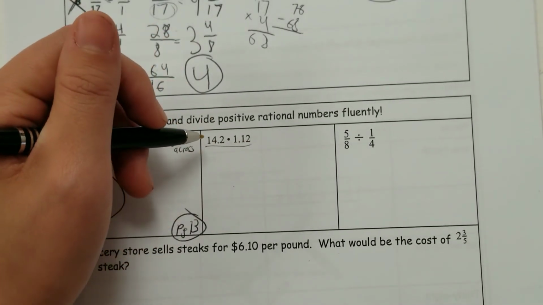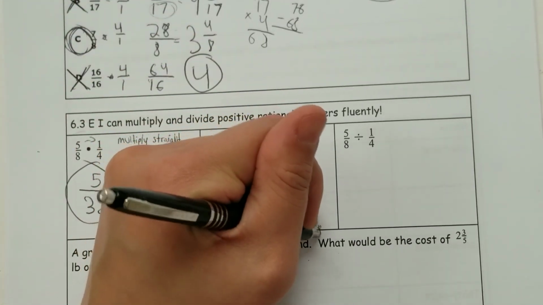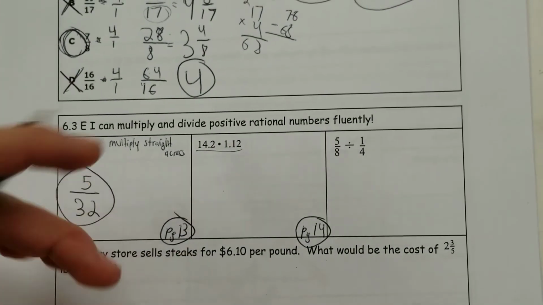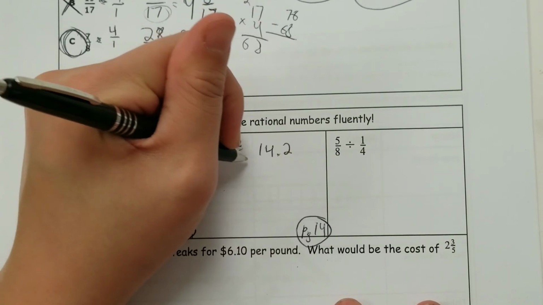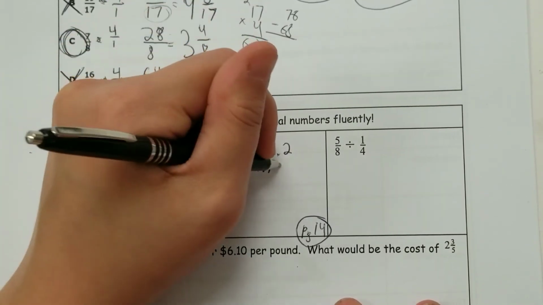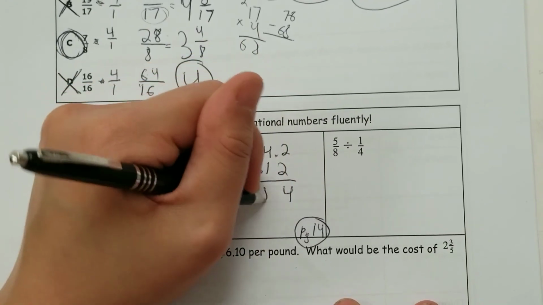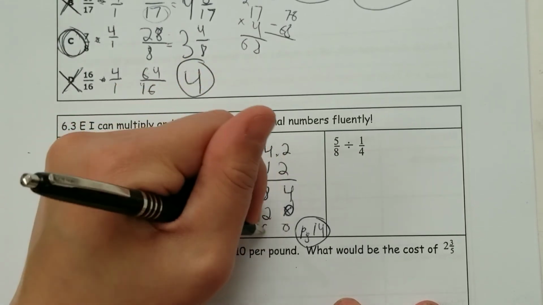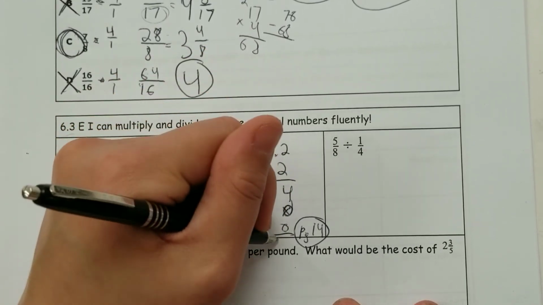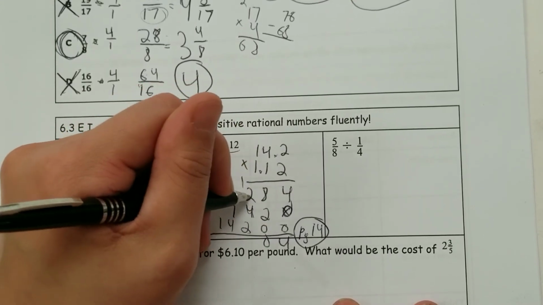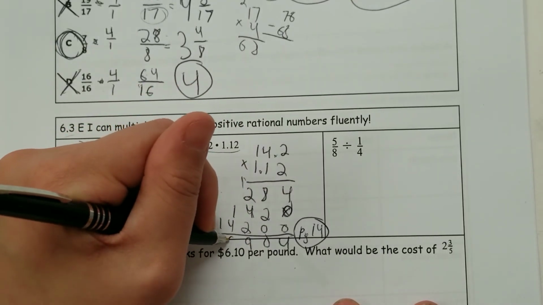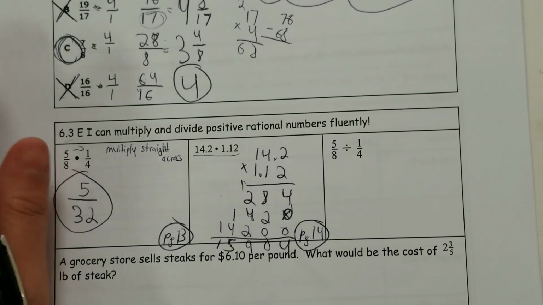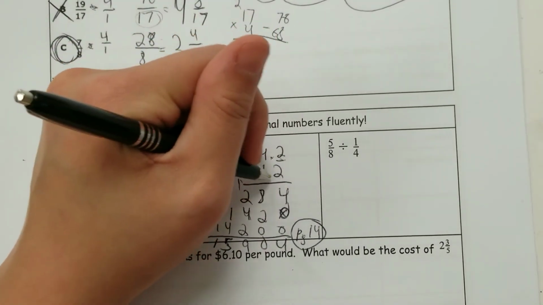When you multiply decimals, this is going to be on page 14. But you just multiply as normal until you get to the decimals. So the number is going to be kind of big, but I think we can do it. If you don't mind, do this in silence. That way I can make sure I'm doing it correctly. So I got 15,904.